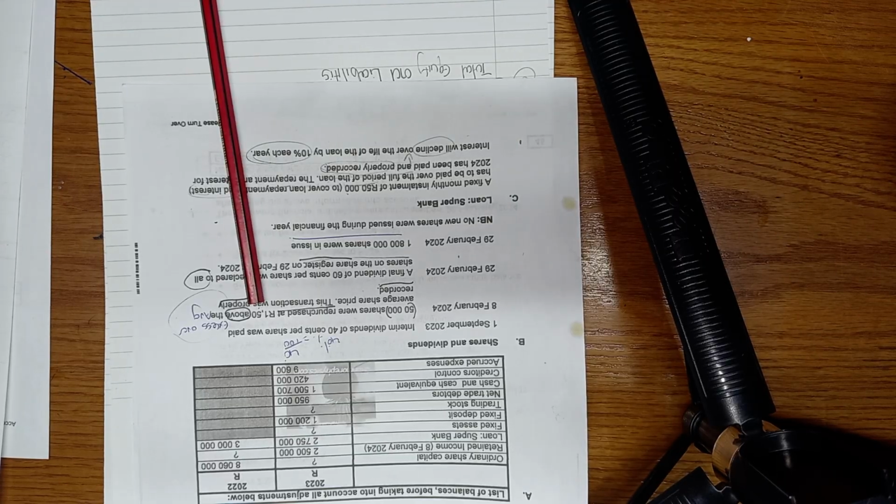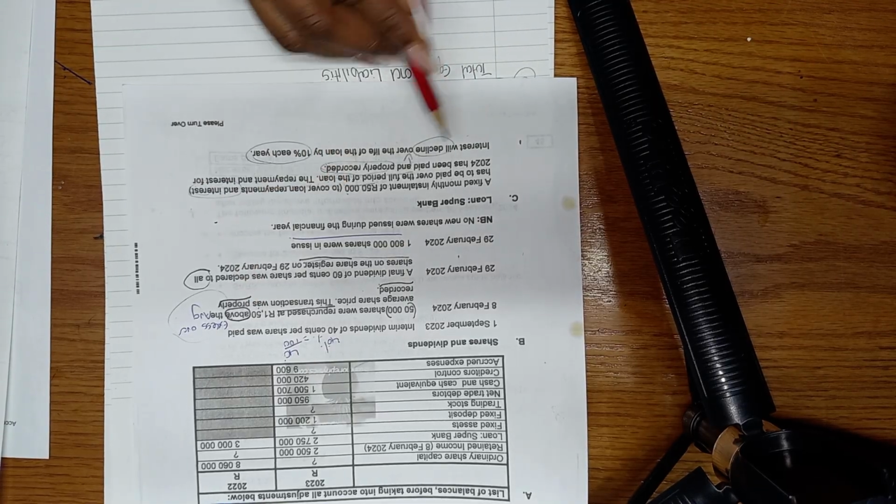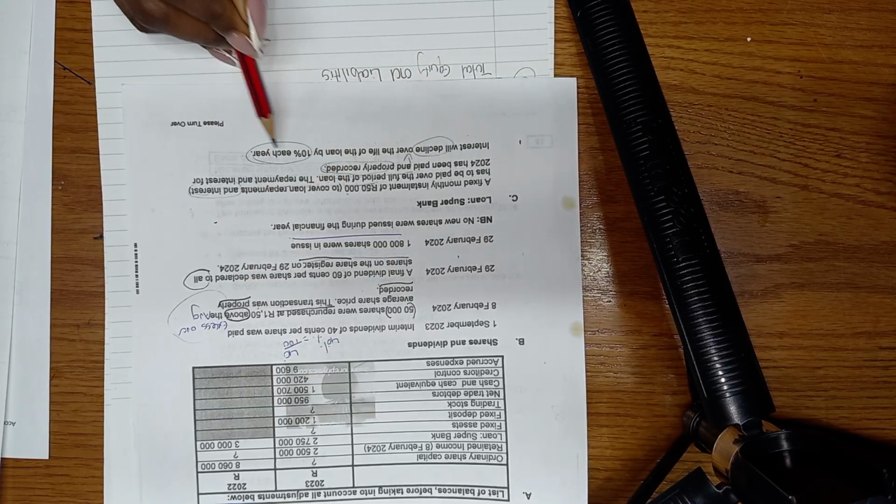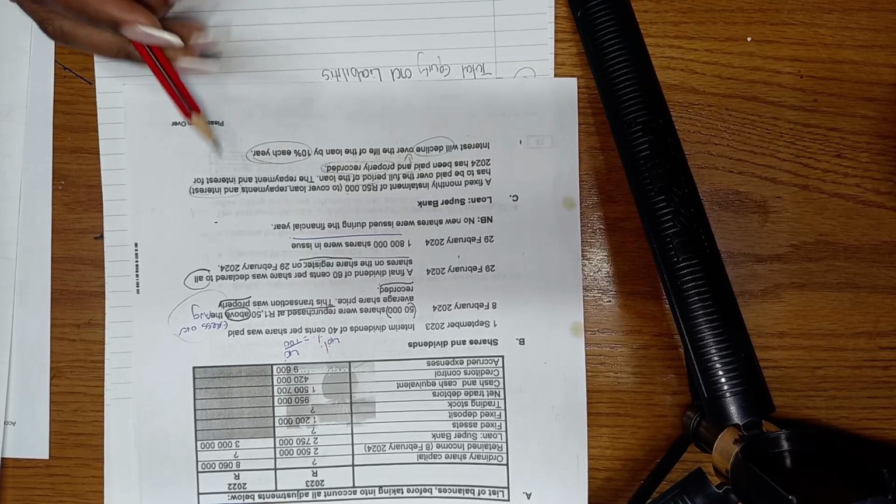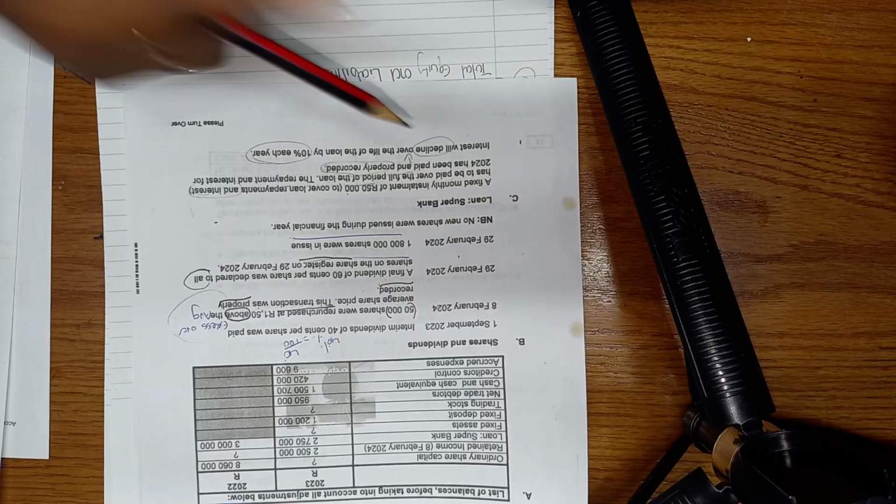The point that is a bit tricky, the point that you needed to know, is that every year without fail, I'm going to pay 50,000. But if the interest is declining each year by 10%, it would mean that I'm repaying a higher portion of the loan.